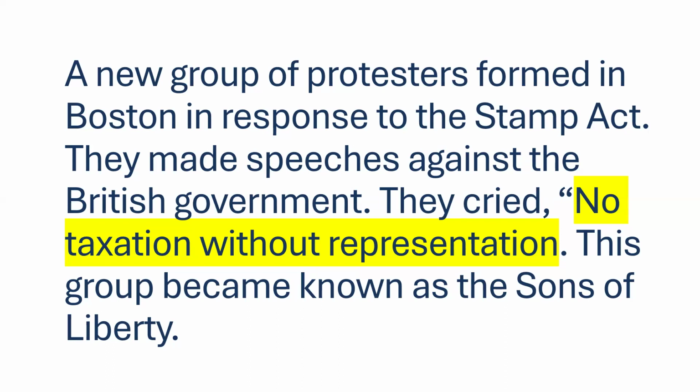So they don't feel like it's fair for them to have products taxed when they don't have somebody there representing their voice and saying, this is okay to tax or this is not okay to tax. So no taxation without representation is the chant that was often said during the Revolutionary War and during this time. So this group became known as what?